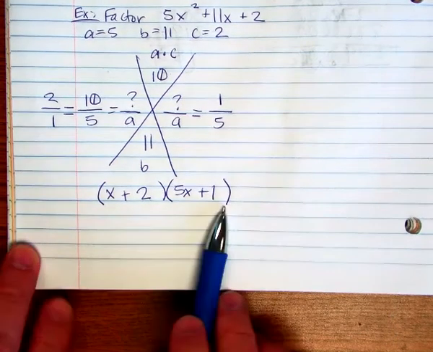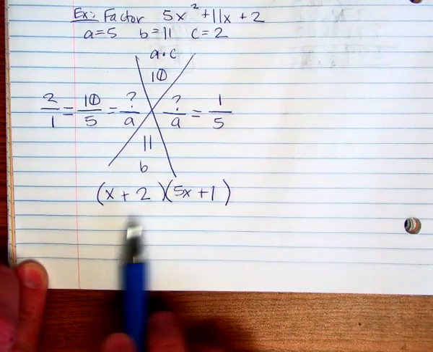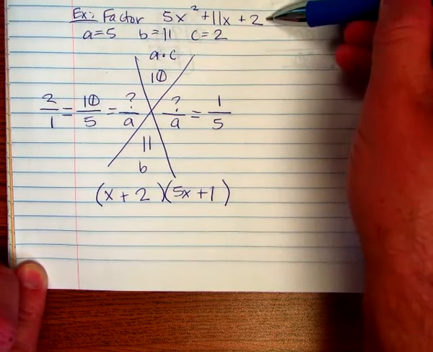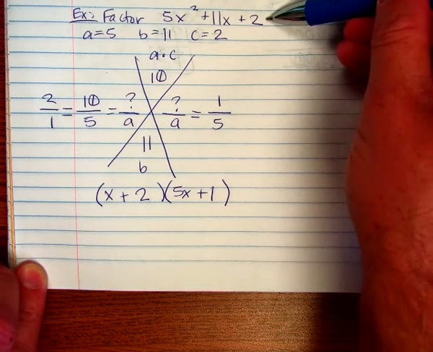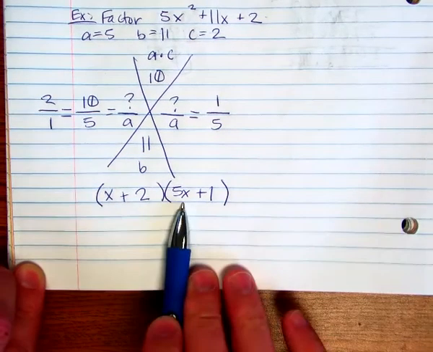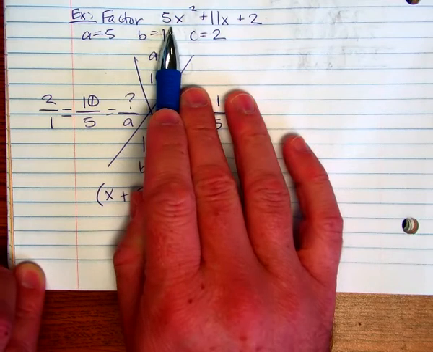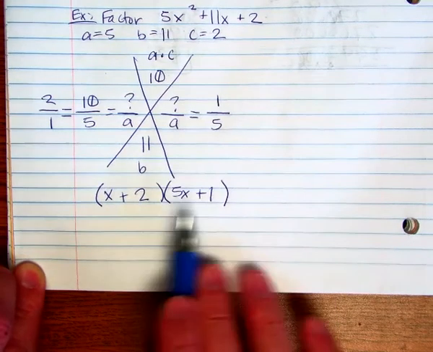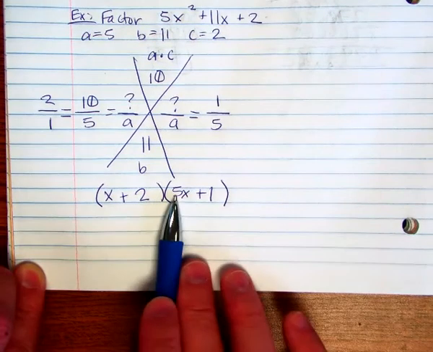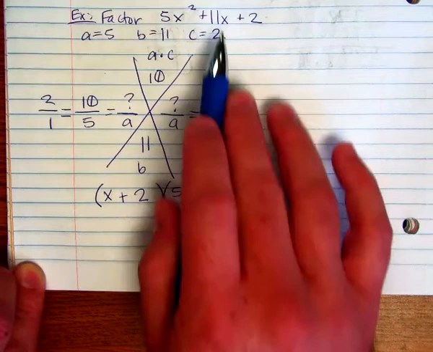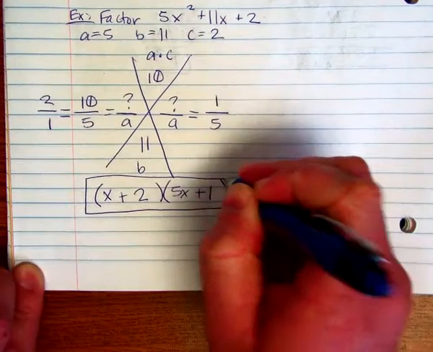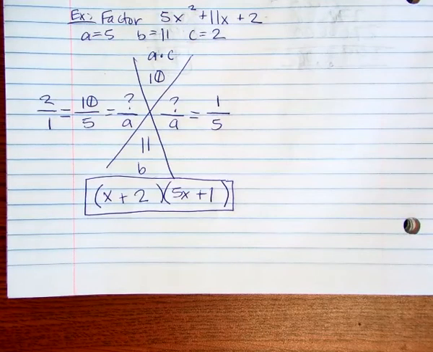If I multiply these back together using FOIL, box method, distributive property, doesn't matter, I should get my original question back. And without doing all of that, we can still spot check a couple things. Isn't 1x times 5x going to give me 5x squared? Yeah. So we know we've done the first part right. Isn't 2 times 1 going to give me 2? Yeah. We can quickly say 5 times 2 is 10, 1 and 1 is 1. Adding them together is going to give me 11x in the middle. This is my final answer. If you want to double check it, you can do the full multiplication on your own.